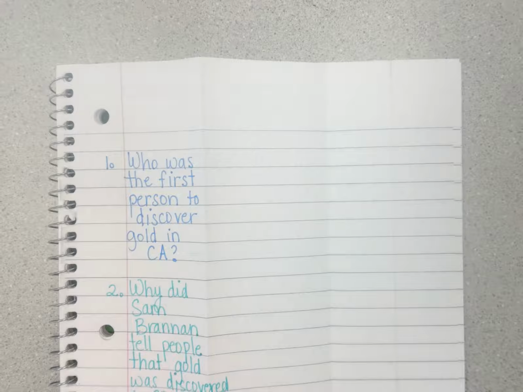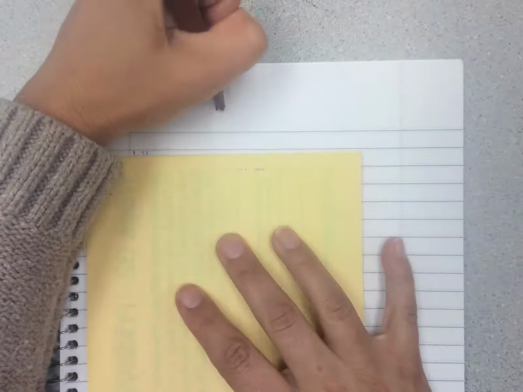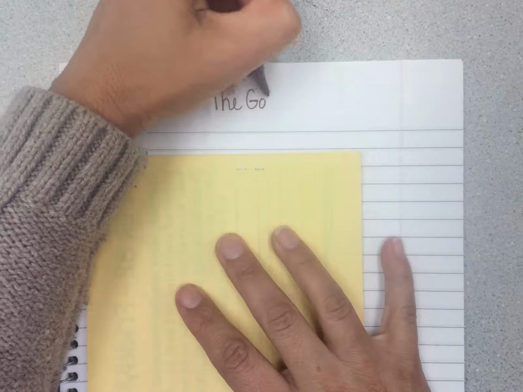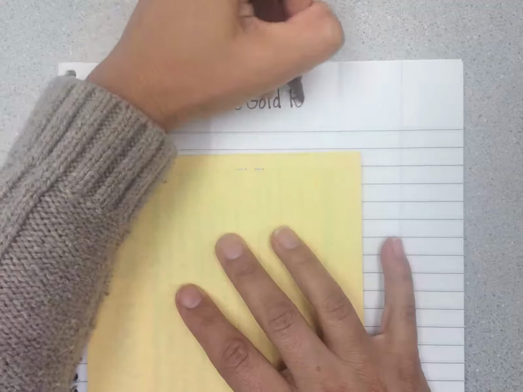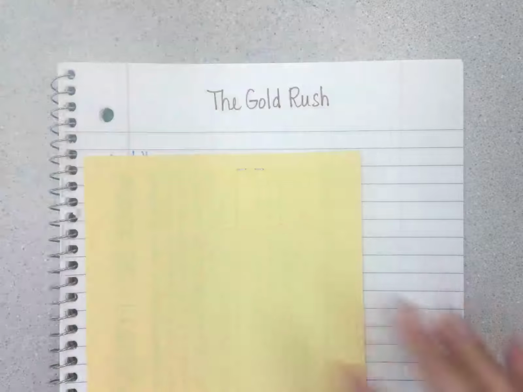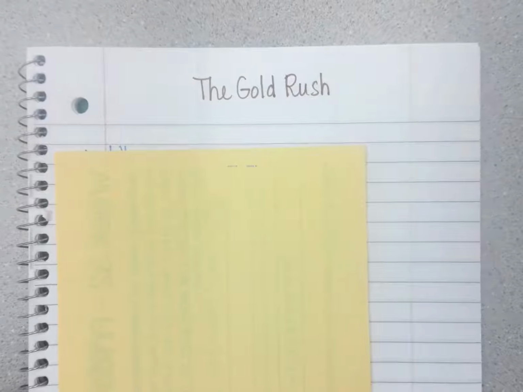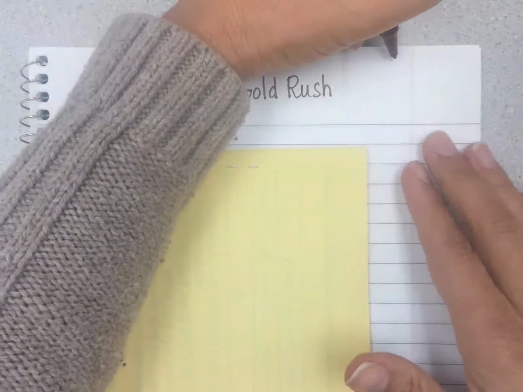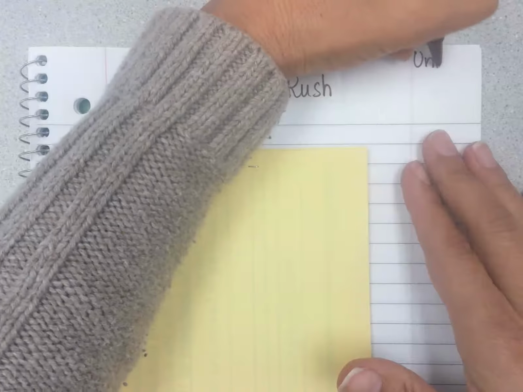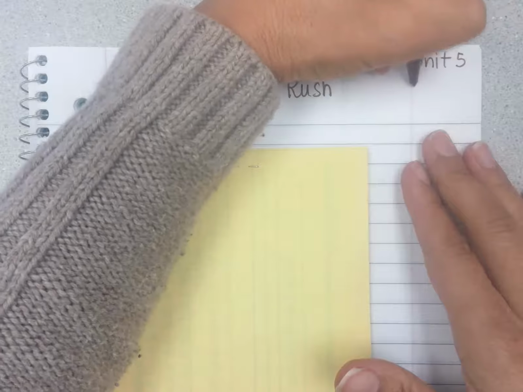All right, everybody, we're going to take notes on the Gold Rush. So let's write the title, The Gold Rush. In your social studies book, it's Unit 5, Lesson 3.